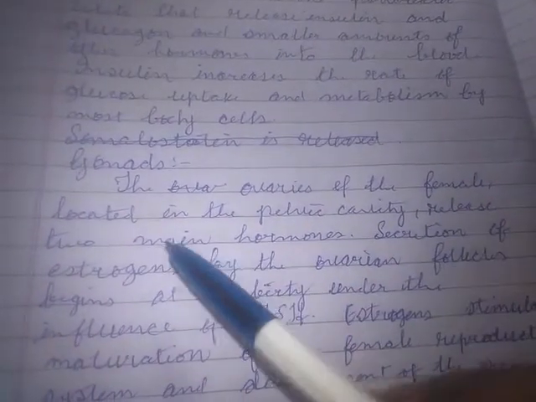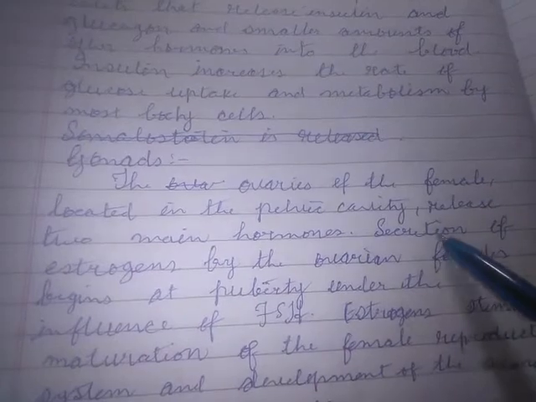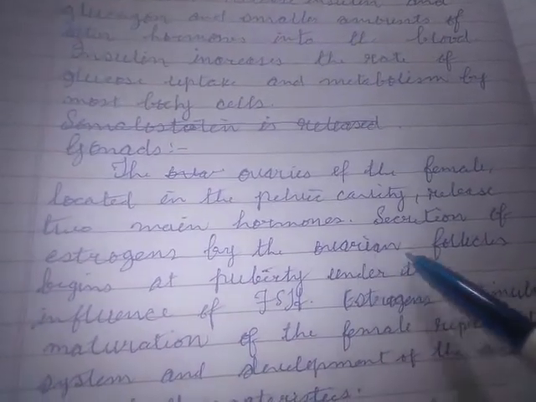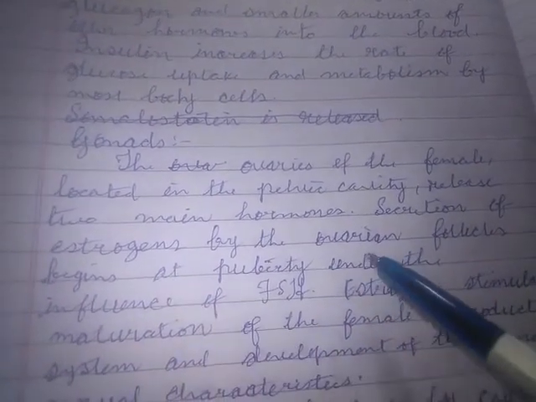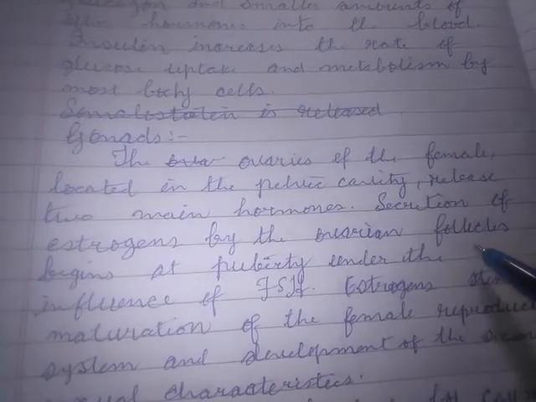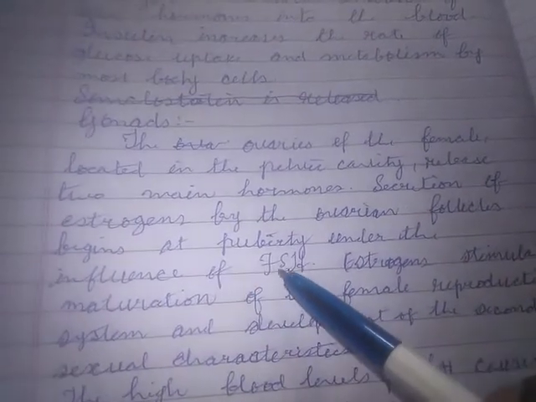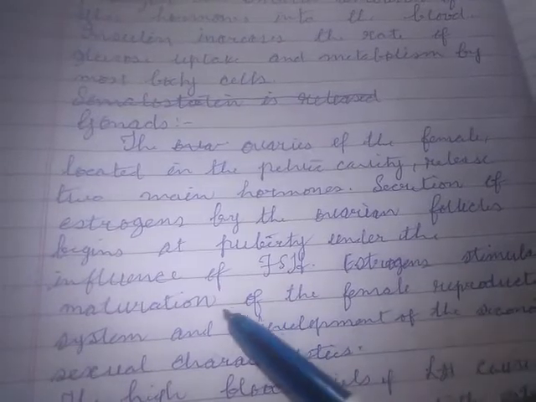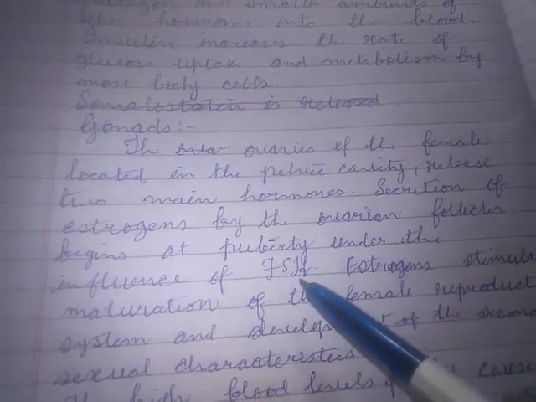The ovaries of the female, located in the pelvic cavity, release two main hormones. Secretion of estrogens by the ovarian follicles begins at puberty under the influence of FSH.